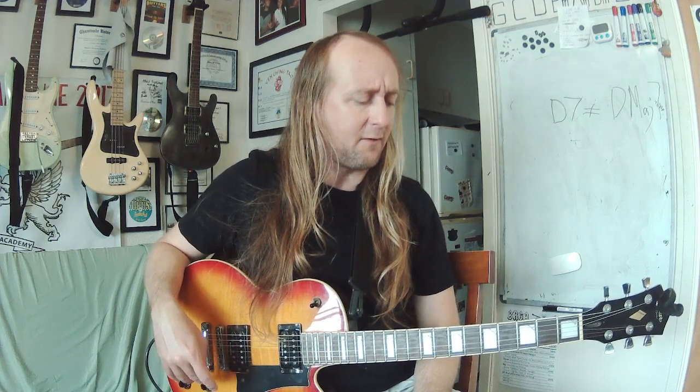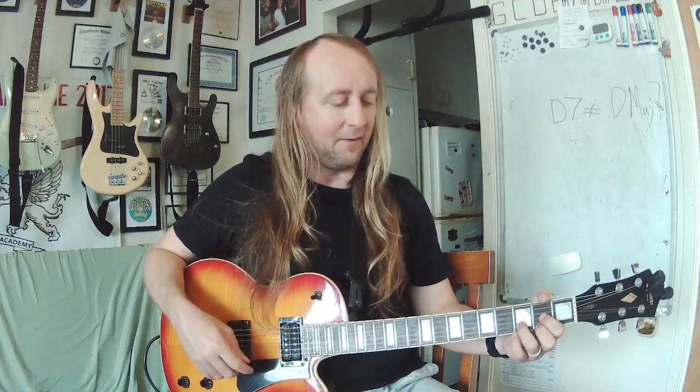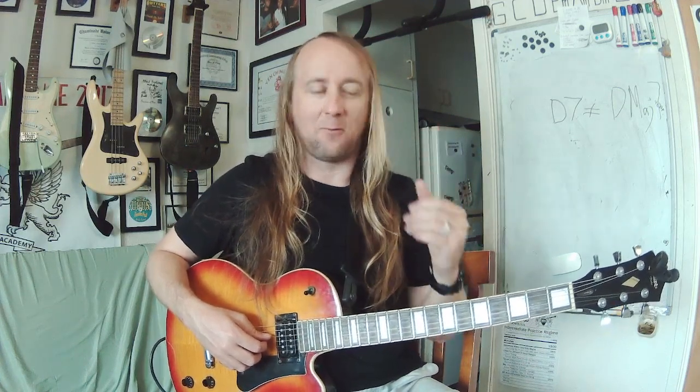So the prerequisite for this is knowing how to play the chord first and foremost. This also works with bar chords. So you're going to want to know how to play the chord, and you're also going to want to know how to identify an octave within said chord.